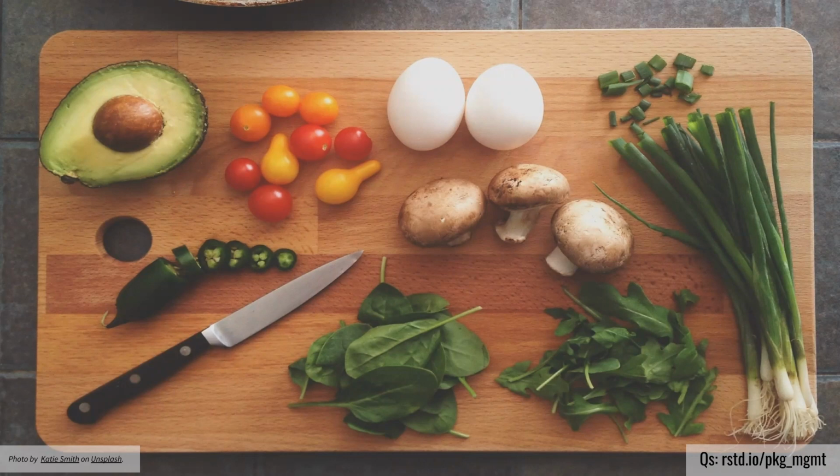One of the reasons is that you can't guarantee outcomes, but you can really guarantee your process. And that's what the mise en place step is meant to do when you're cooking. And you can do something very similar, right? Package management is very much like the mise en place of doing data science, right?